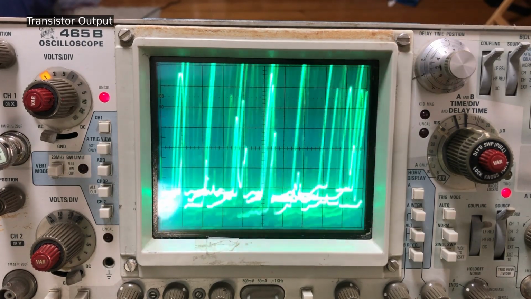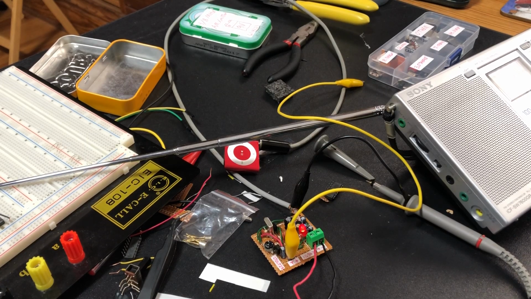But sure enough, if I tune the radio up, yeah, the audio sounds pretty distorted. Right now we're supposed to be listening to a polka, but it just sounds like a bunch of noise. Although if you listen to it, you can kind of pick out the instruments.